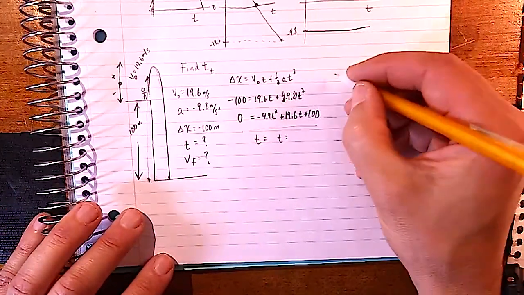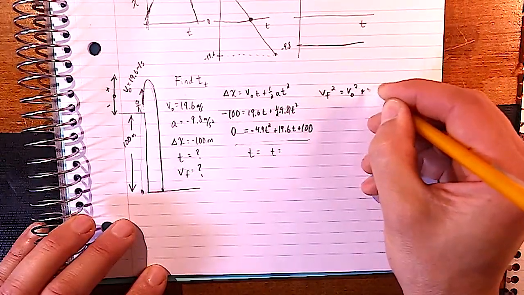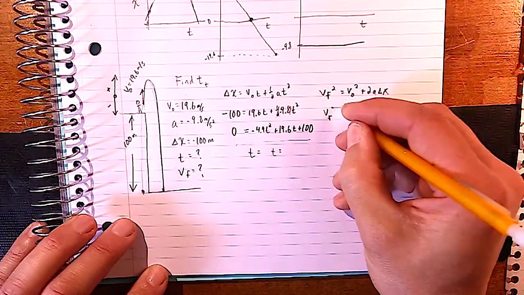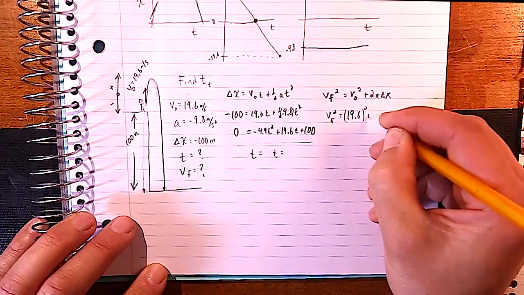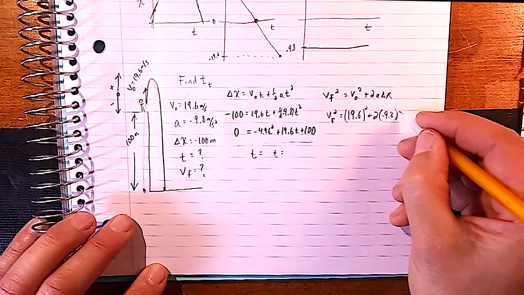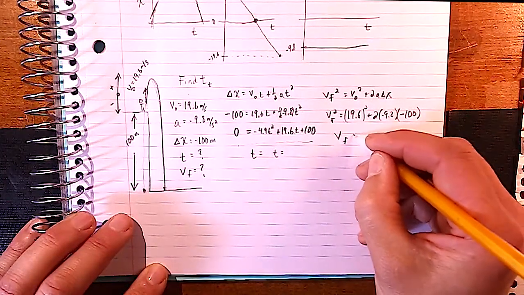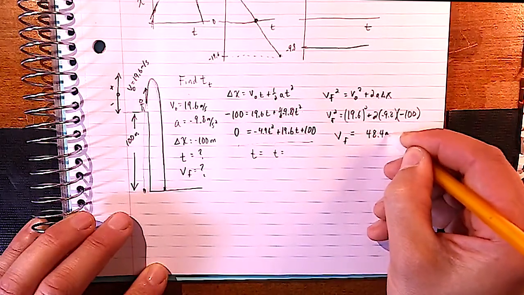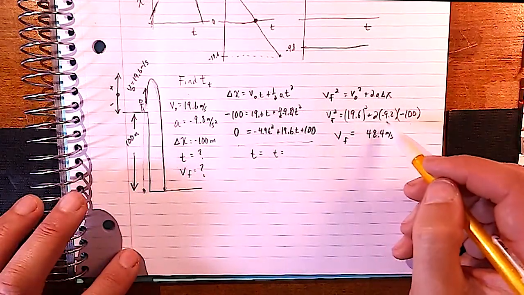So to do it in one step, we can do Vf squared equals V naught squared plus 2a delta x to find the final velocity. So that would be Vf squared equals 19.6 squared plus 2 times negative 9.8 times our delta x, which is minus 100. And if you do the math on that, you get Vf equals 48.4 meters per second.